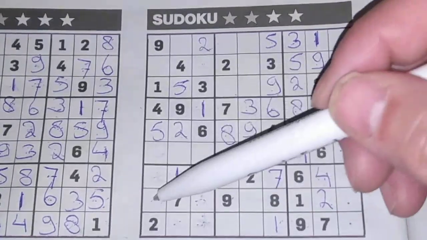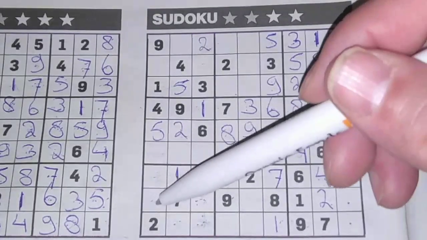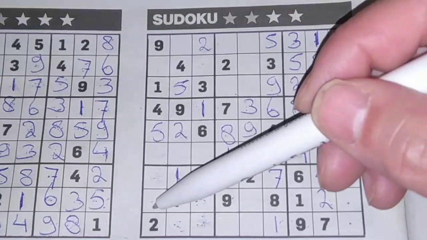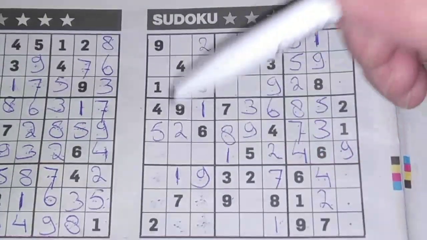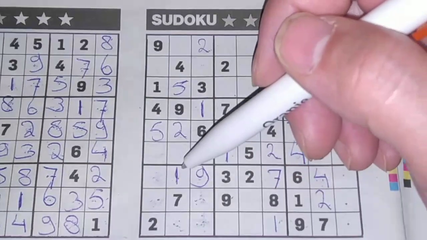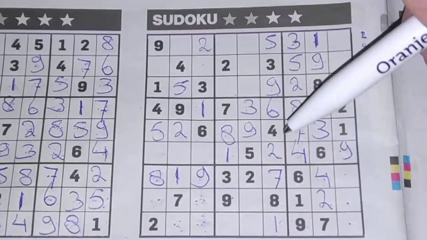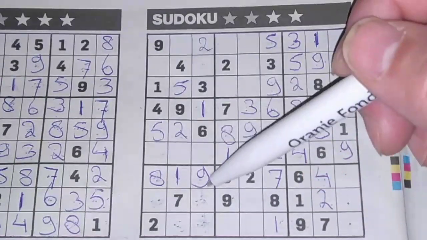These two numbers I remember were the 3 and the 6. 4, 5, 3, 6. That means this empty box should be an 8. 4, 5, 3, 6. No, I cannot fill this yet.